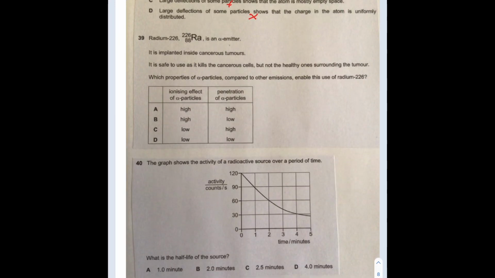Radium-226, 88 radium-226, is an alpha emitter. It is implanted inside cancerous tumors. It is safe to use as it kills the cancerous cells but not the healthy ones surrounding the tumors. Which properties of alpha particles compared to other emissions enable this use of radium-226?